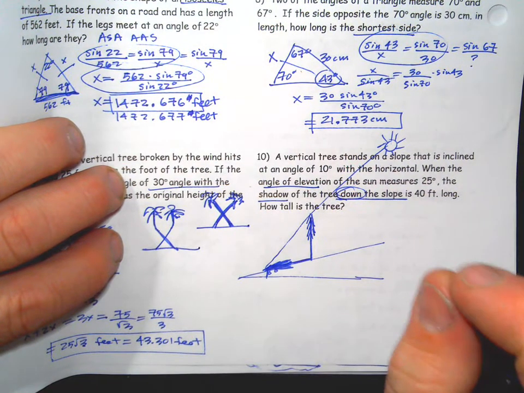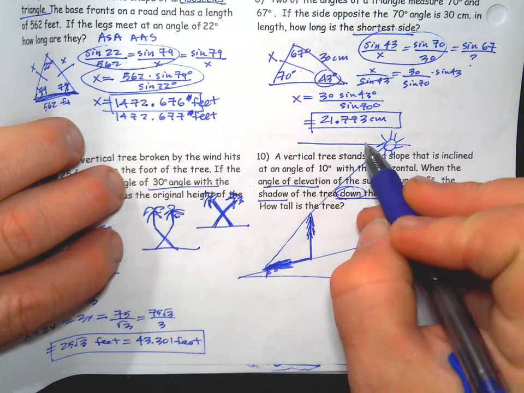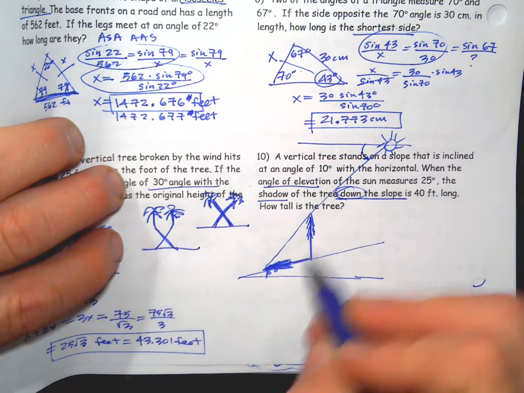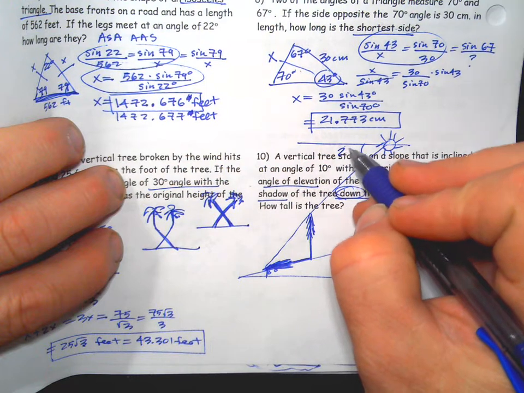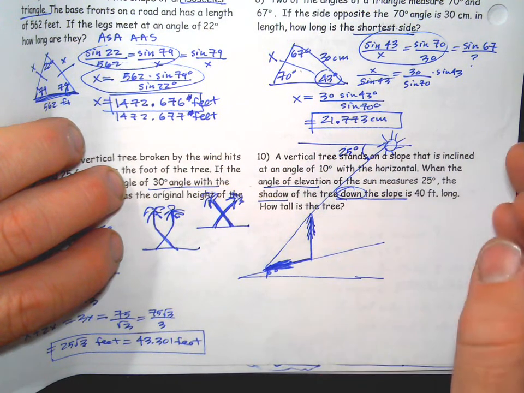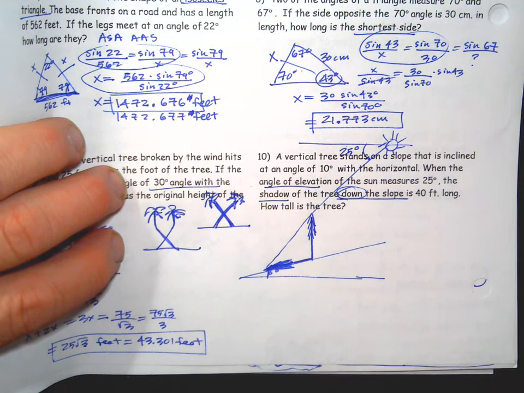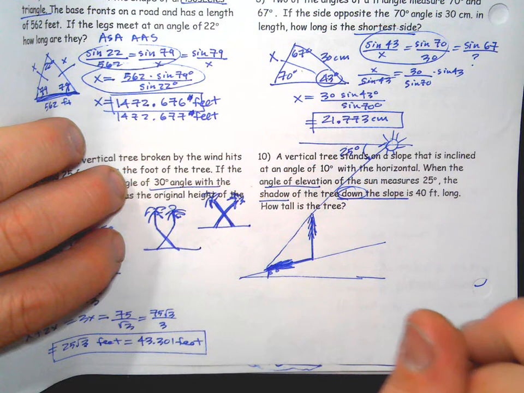also connected to angle of depression. And this is the angle of depression. Angle of elevation is up here. And so this is also 25 degrees because they're parallel lines with a transversal, which create corresponding angles, alternate interior angles, all kinds of special angles that you guys learned about in geometry.